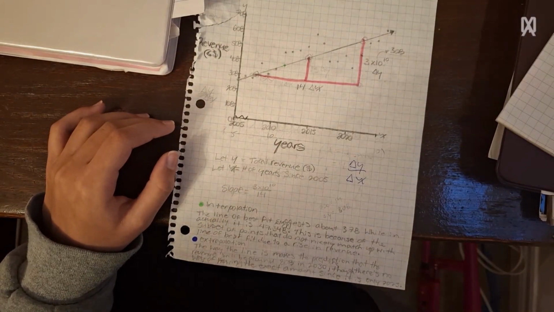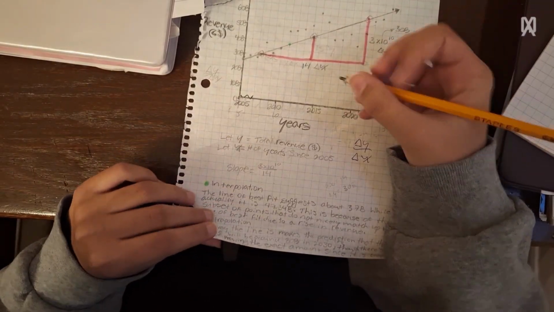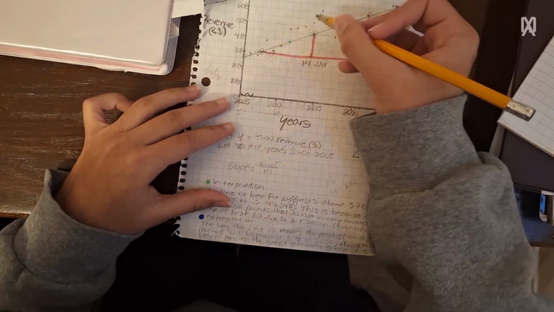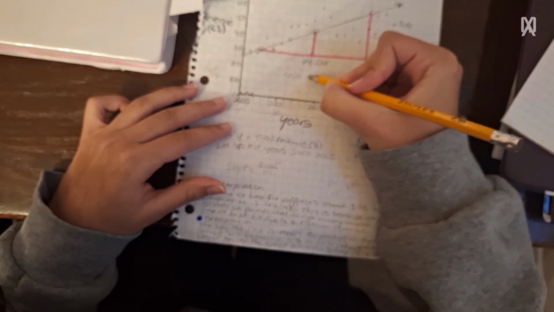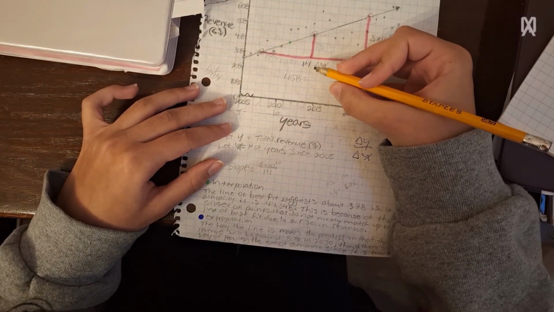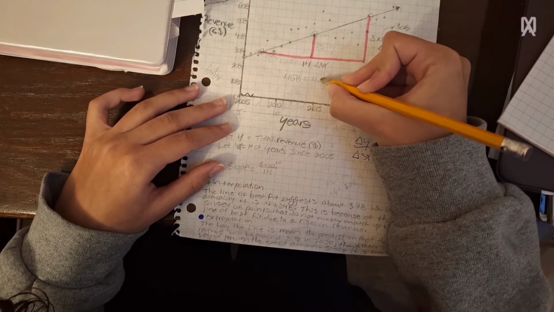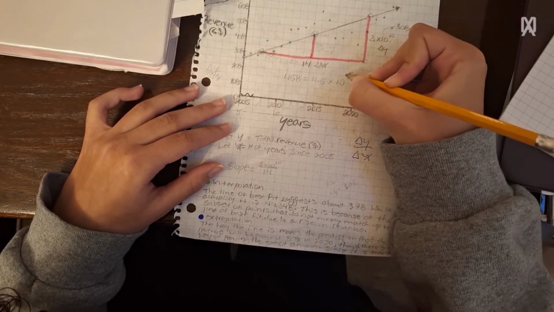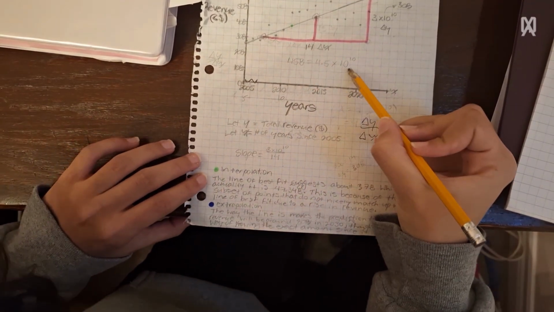To figure out what the point looks like, we again use scientific notation. So 45 billion equals 4.5 times 10 to the power of 10.